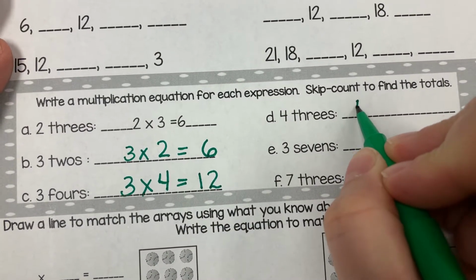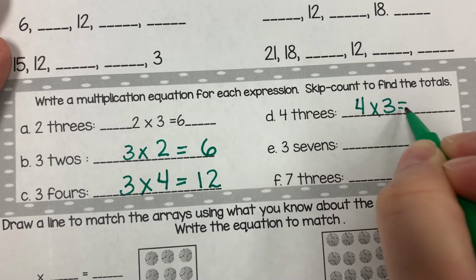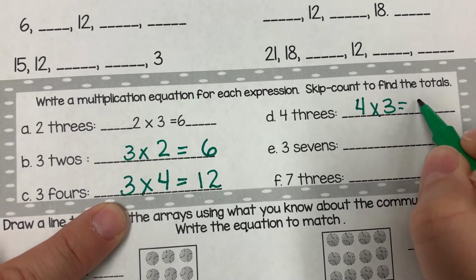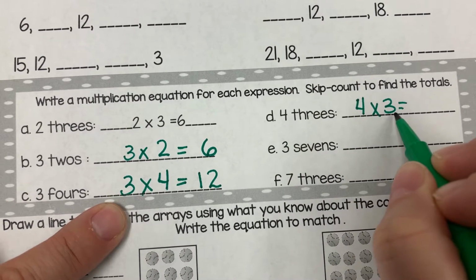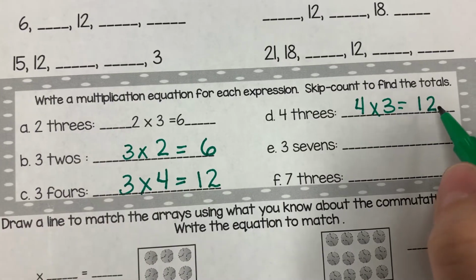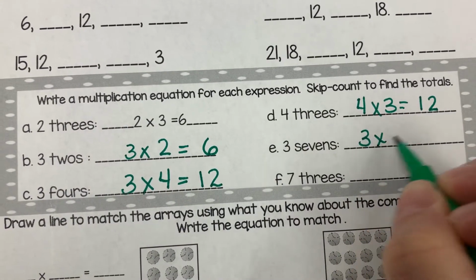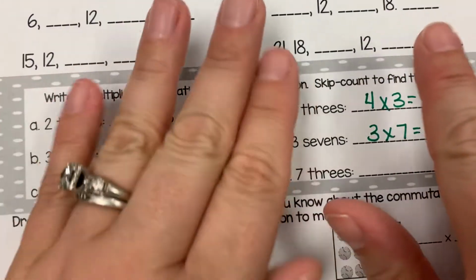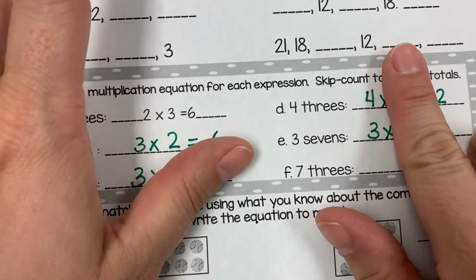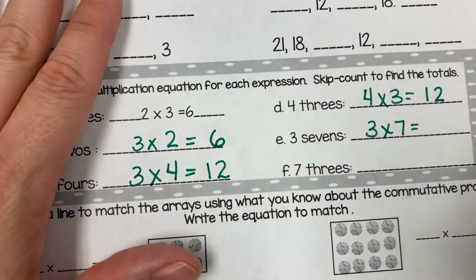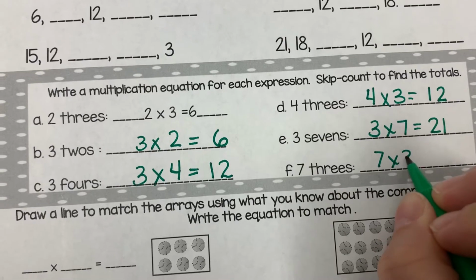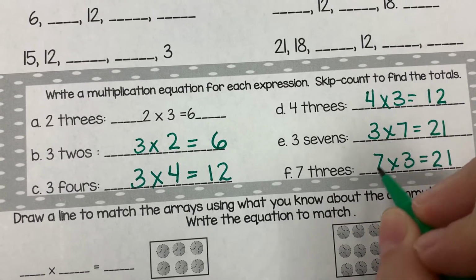4 threes would be 4 times 3 equals. The commutative property of math means that no matter which way you switch it, you're still going to have the same answer. So I could have 4 groups of 3 or 3 groups of 4. So you can count by threes or fours, but either way, it's still going to be 12 because we know over here it's 12. 3 sevens would be 3 times 7 equals, so I have to have 7 fingers. So I'm going to do 3, 6, 9, 12, 15, 18, 21. And then 7 threes would be 7 times 3, which would equal 21 again because of that commutative property in math.